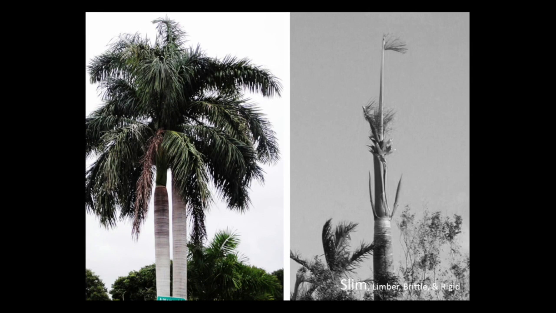So we're going to look at slim. This is what's called a hurricane palm in the Caribbean, Roystonea elata. Fairly beautiful species, but as soon as the wind blows over 50 knots, it starts to drop its leaves and becomes stiff and aerodynamic. And after the storm passes, it quickly grows back out.